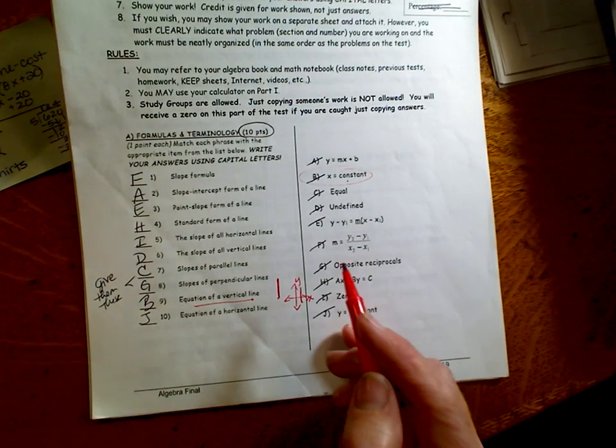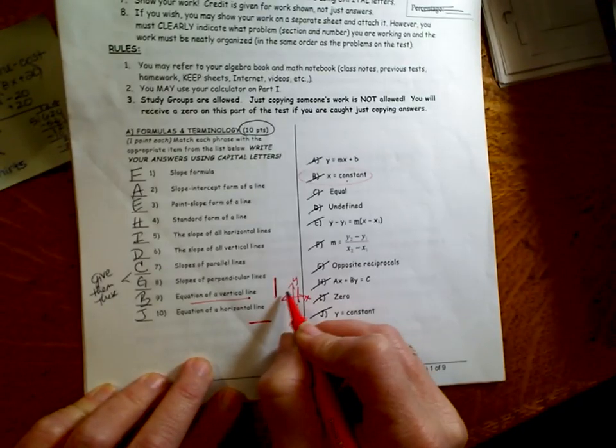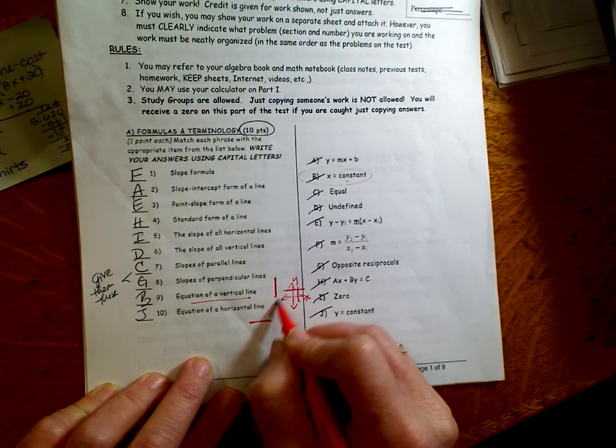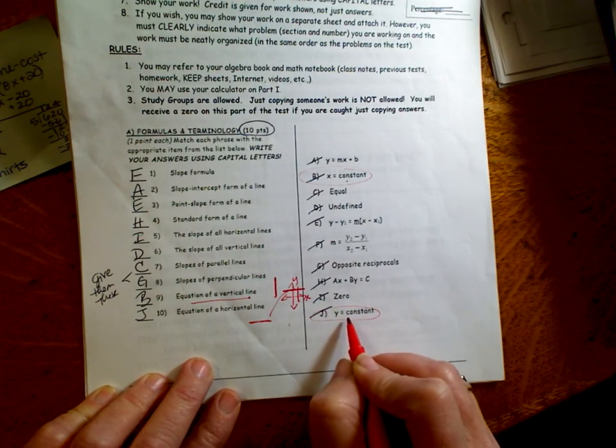This is kind of blurry. Equation of a horizontal line, horizontal is this way. Same thing, in order to go like this, it is crossing the y-axis. So the y is the constant.